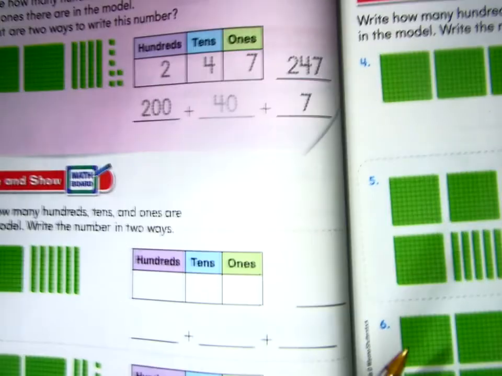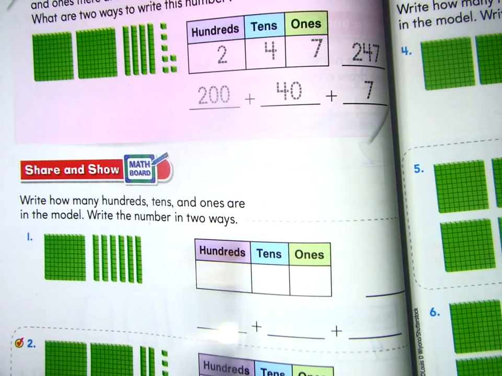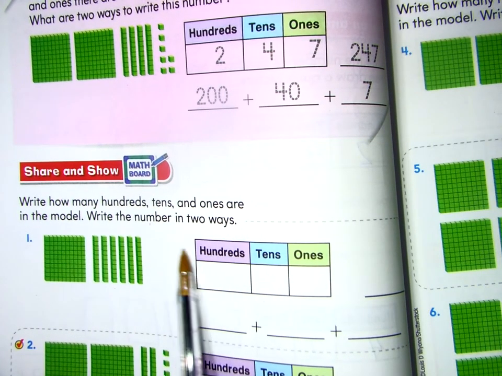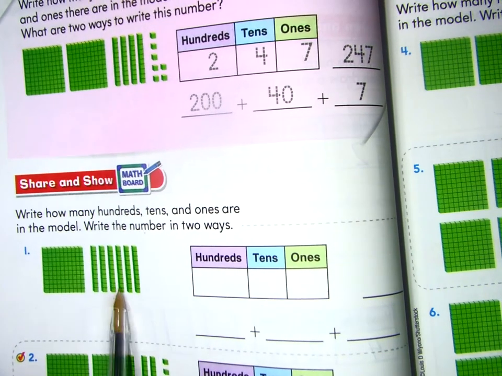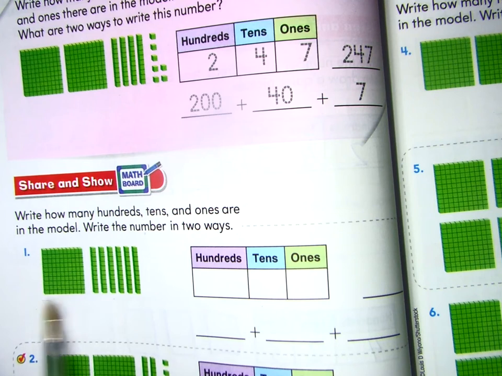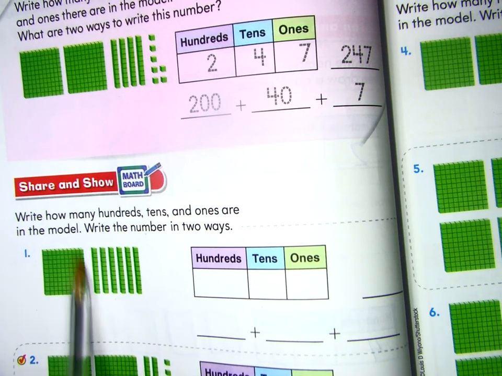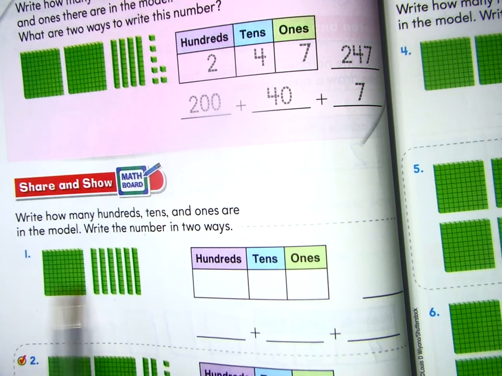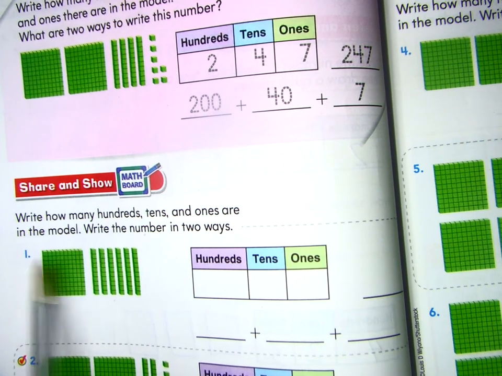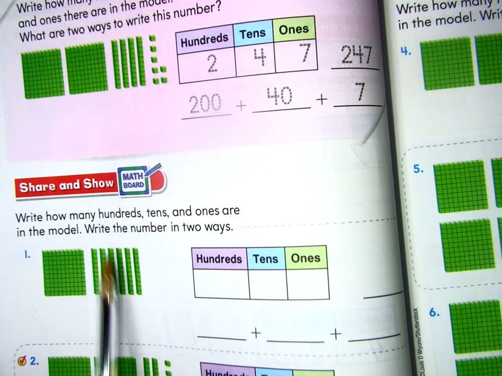Let me see if I can do it like this. Write how many hundreds, tens, and ones are in the model. Write the number in 2 ways. Okay, so let's look at the model. This is the model. Es el modelo. Está hecho de bloques. Tiene centenas. Es una centena porque hay 100 bloquitos unidos. 100 bloquitos. Estos son decenas porque hay 10 bloquitos unidos.